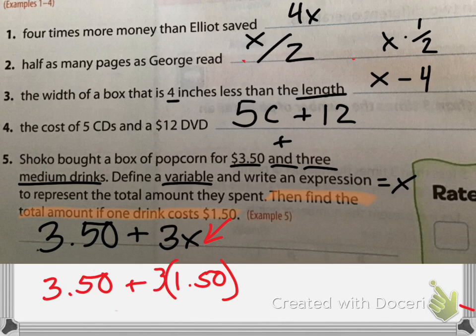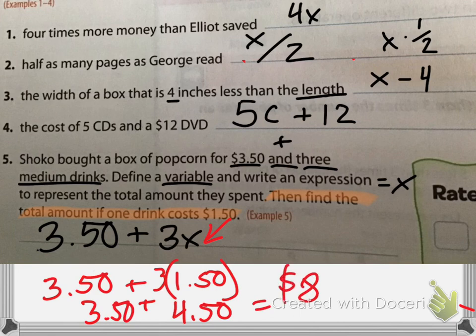Lennox, what is 3 times $1.50? $8. Yes, that is the end answer. 3 times $1.50 is $4.50. Plus $3.50 gives me $8. So they spent $8 on all of that stuff.